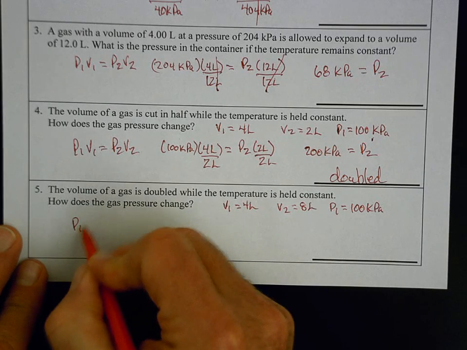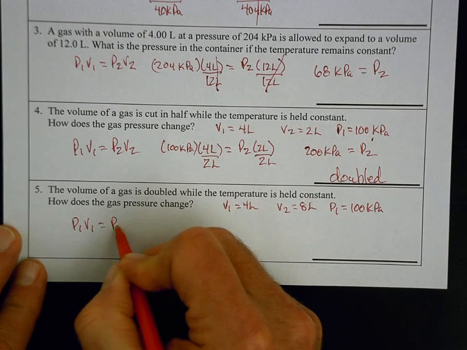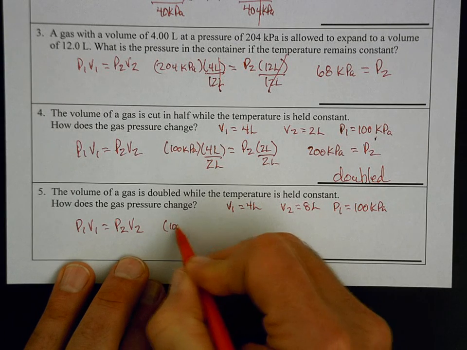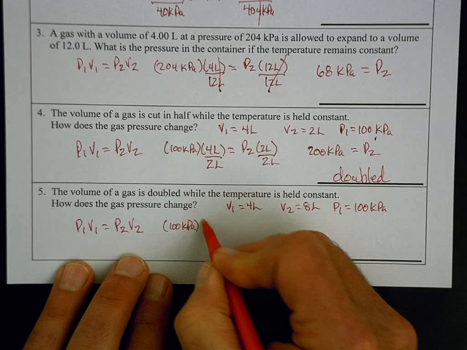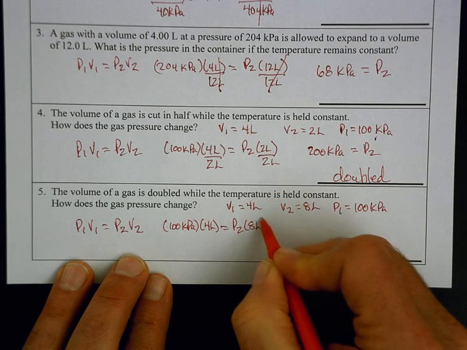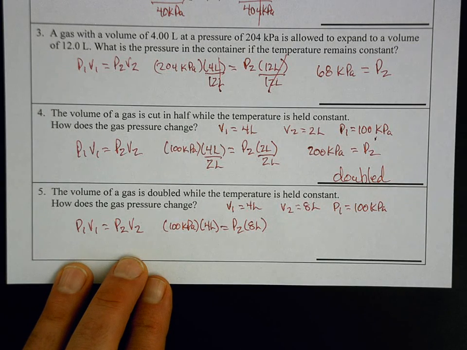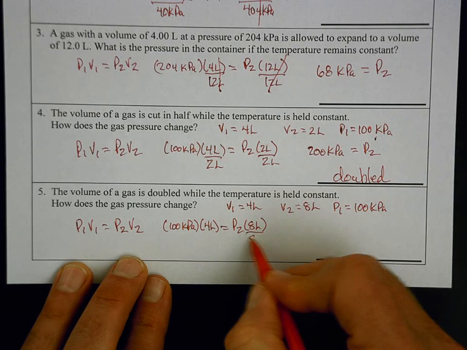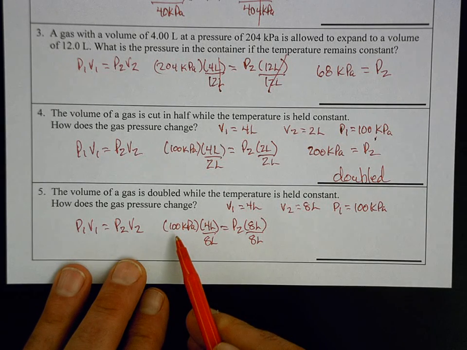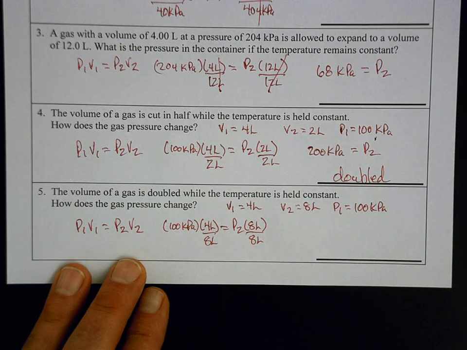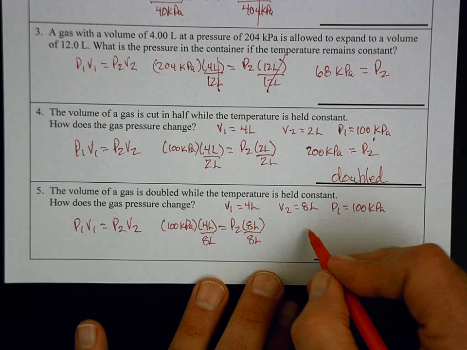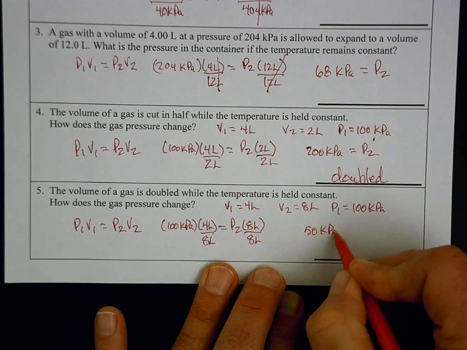So P1, V1, P2, V2. Plug our numbers in. 100 kPa, 4 liters. P2, 8 liters. Divide both sides by the 8 liters. So I got 100 times 4 over 8. That's a half, so it's 100 divided by 2, which is 50. 50 kPa is the P2.